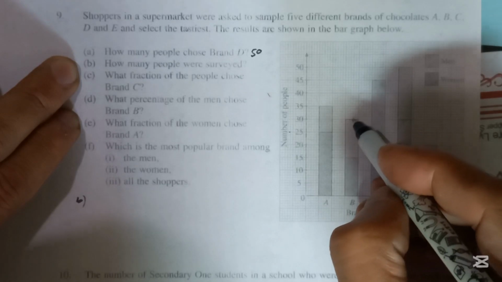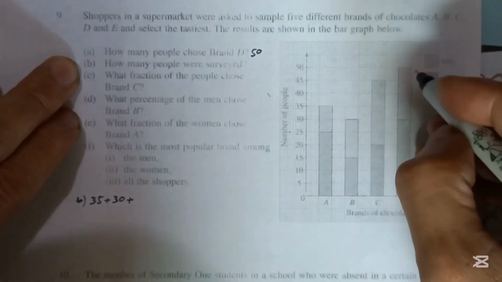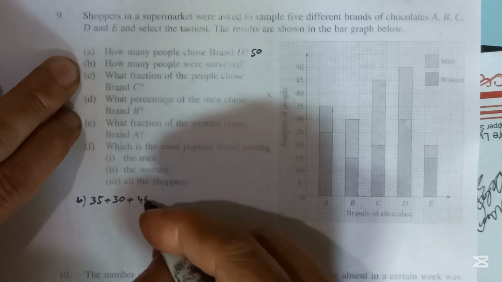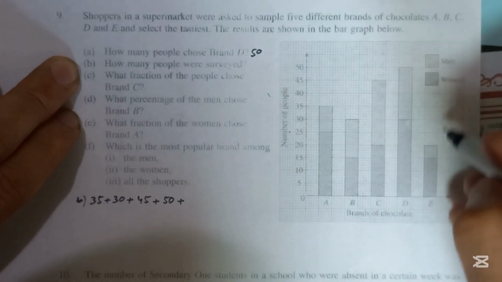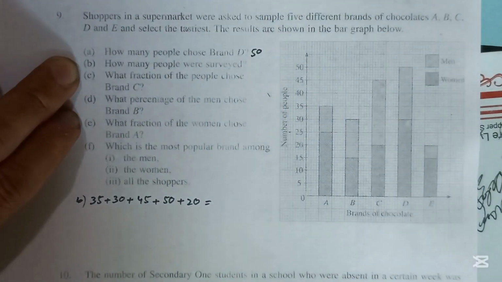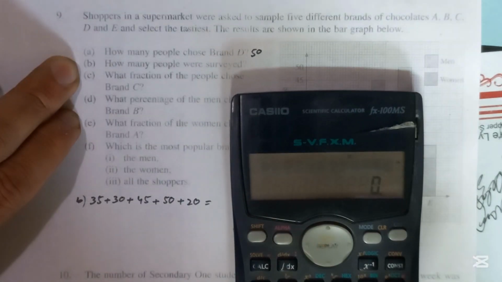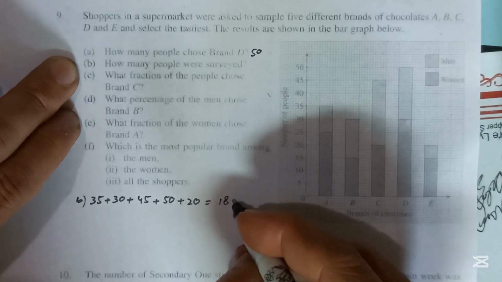So 35 plus 30 plus 45 plus 50 plus 20 will be equal to 180. So 180 people were surveyed.